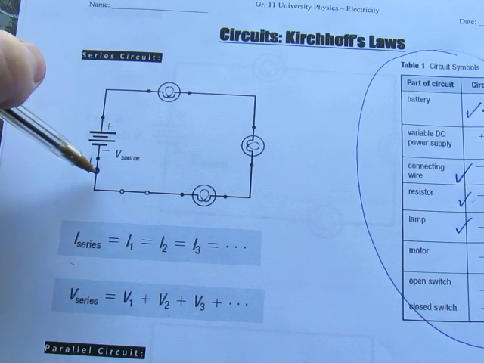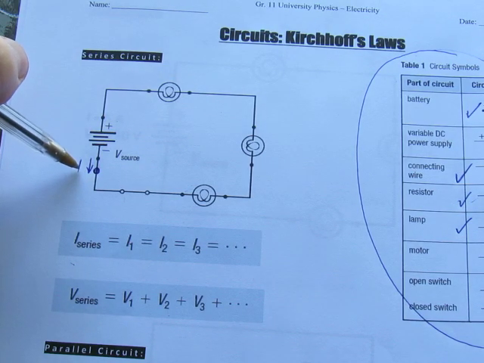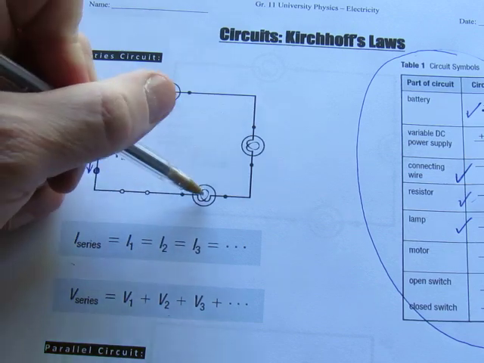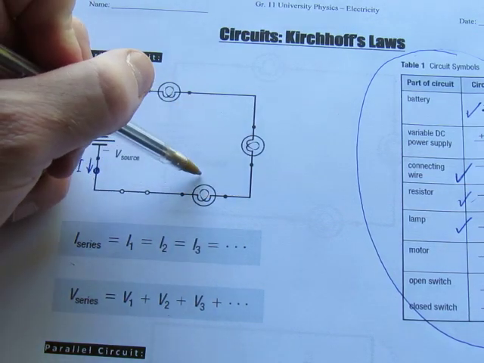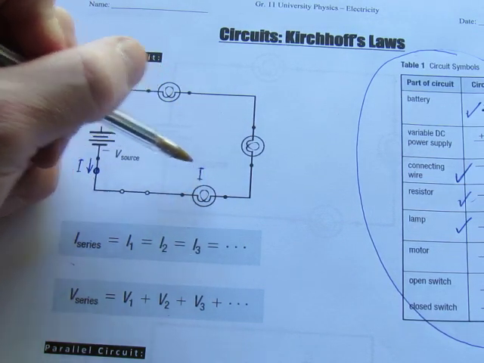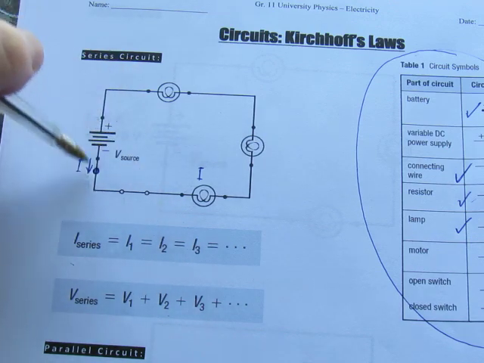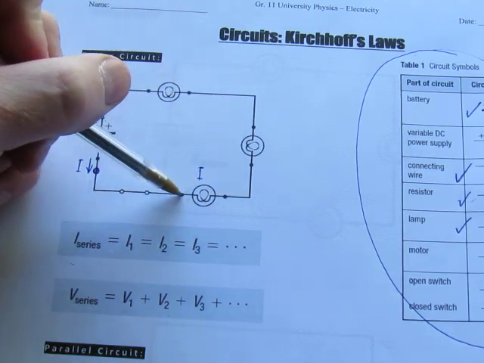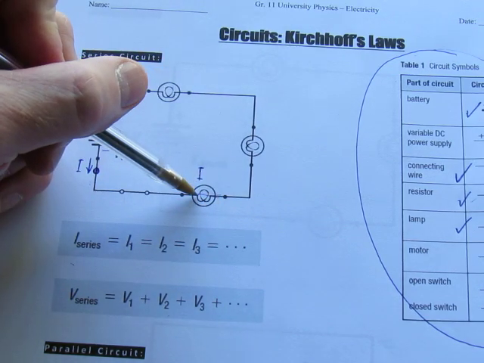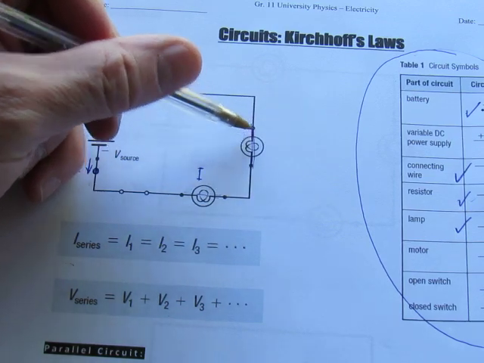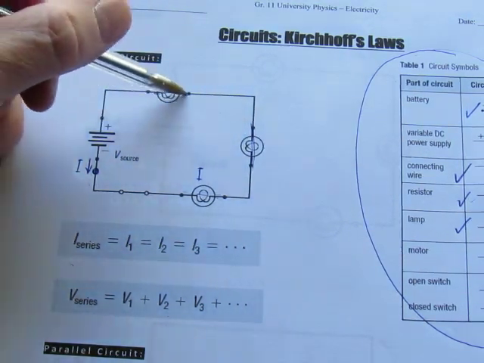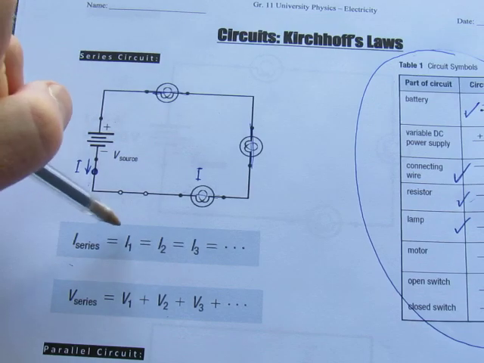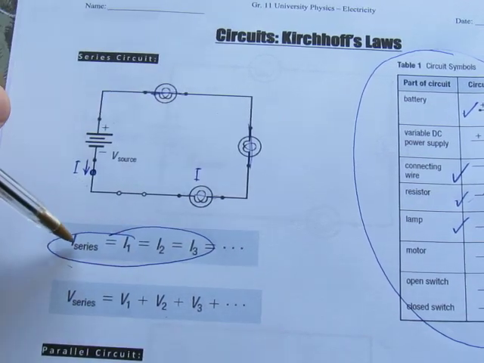The current of this electron, whatever this current is, I'll label it as an I. When it passes through the first load, the current of that load is going to be exactly the same as the current that left the battery. Think of it as water in a garden hose. All the water that leaves the battery is going to flow through this load, continue on and flow through the next one, and continue on and flow through the next one. That's why this formula is that the currents are all equal.